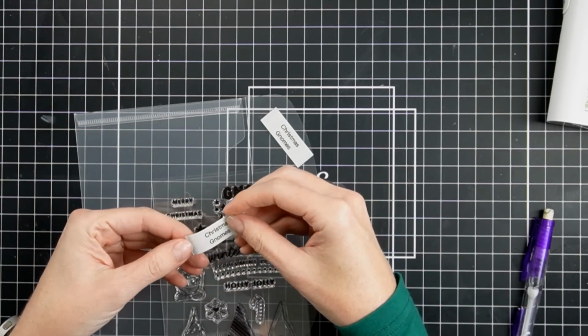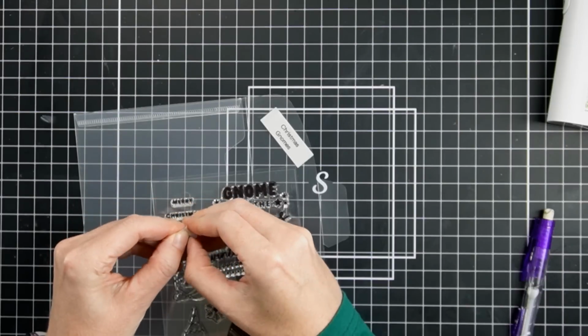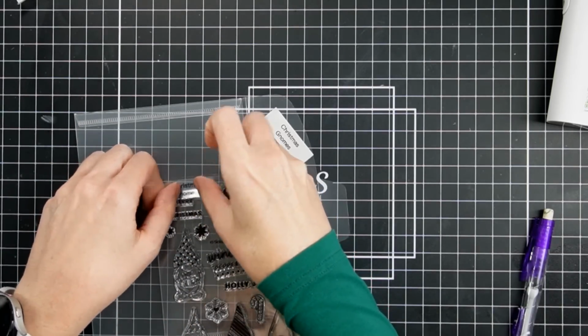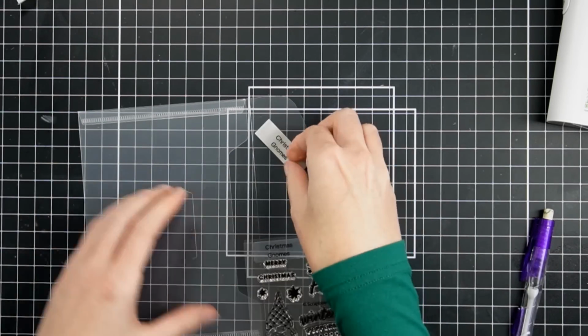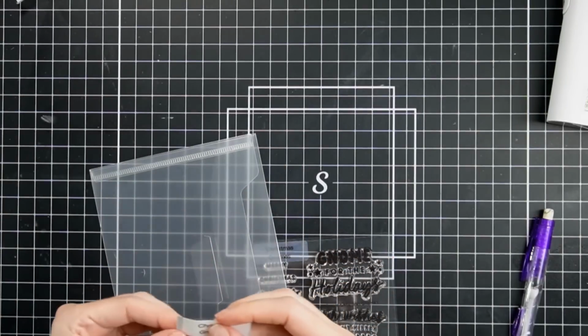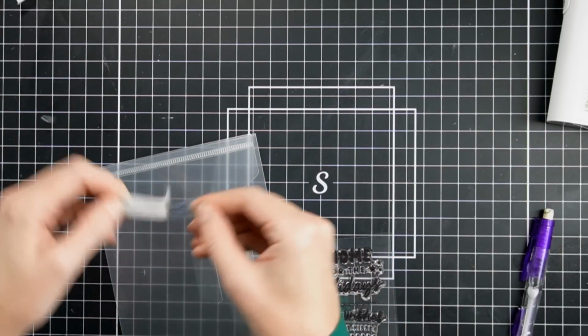And one of my viewers had mentioned she labels twice. She just prints out 2 labels, one for the stamp set, one for the packaging. This way she never loses them. Everything is always kept where she knows where to put it. So I love that idea. So I decided to do that as well.